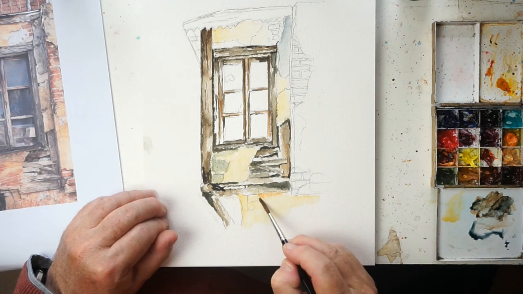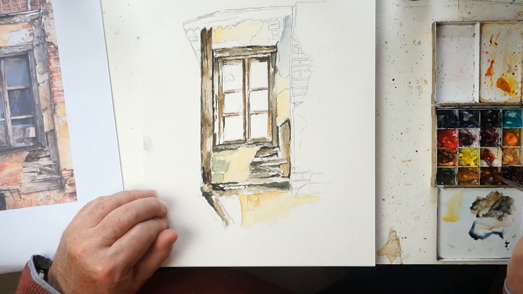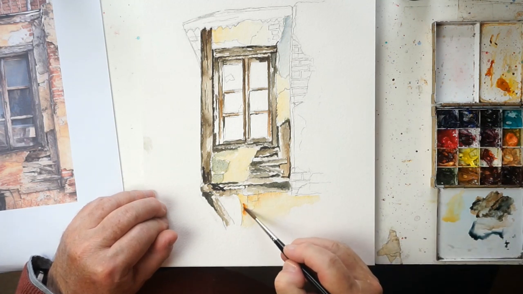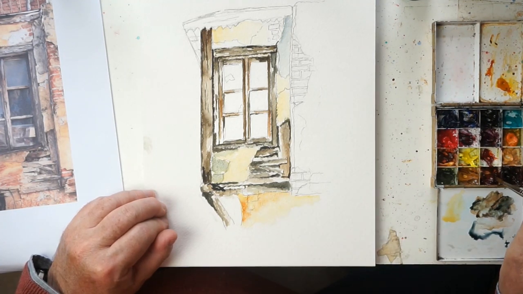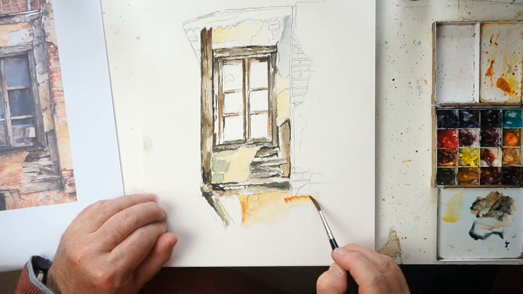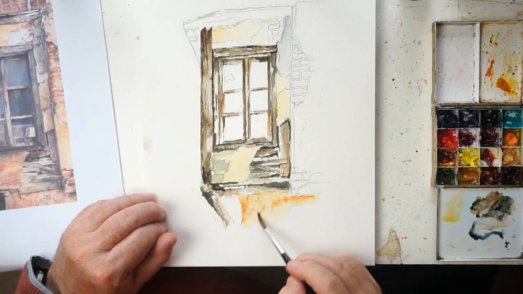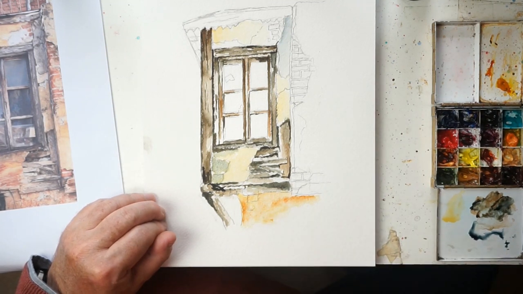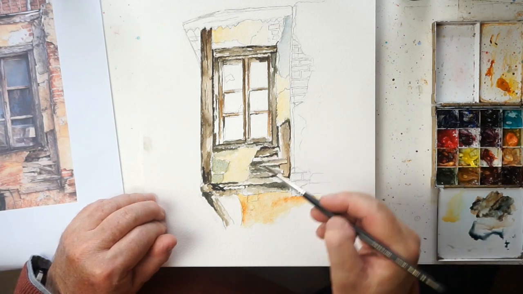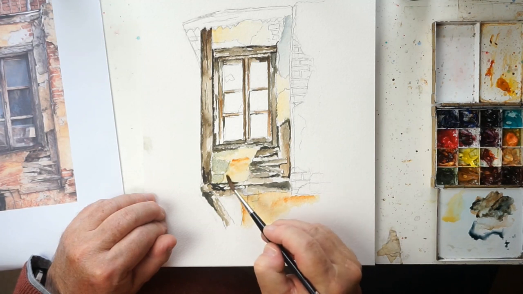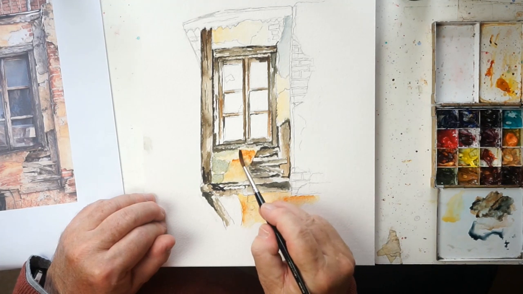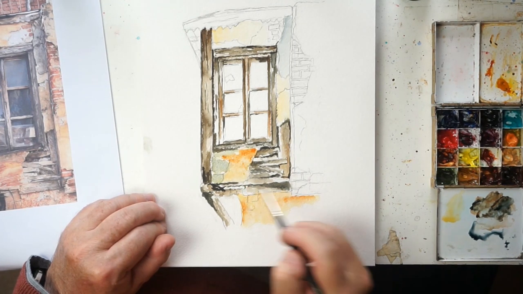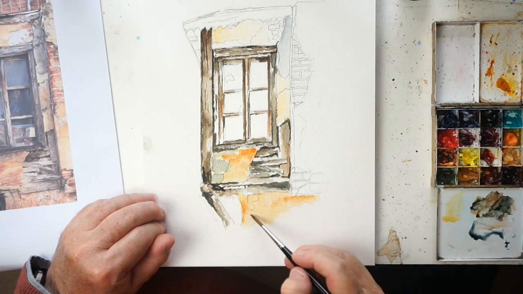And we've got this sort of slightly orange plasterwork, so I'm just introducing a little bit of burnt sienna, and that's giving us a nice lovely warm colour, which contrasts with the cold of the wood frame and so on. So I'm working wet into wet. Varying the tone and the intensity.